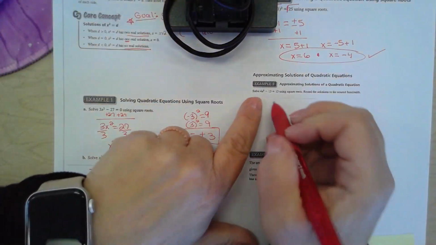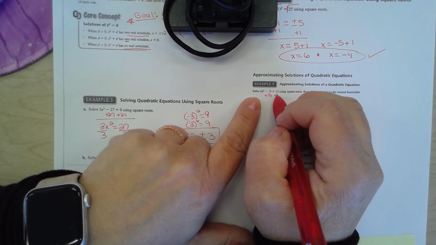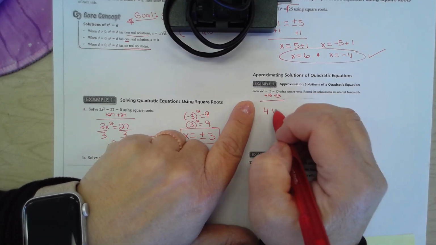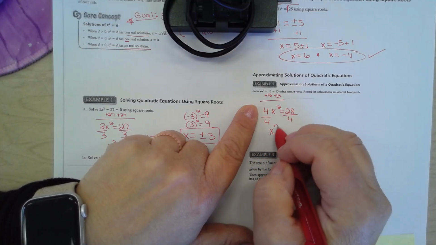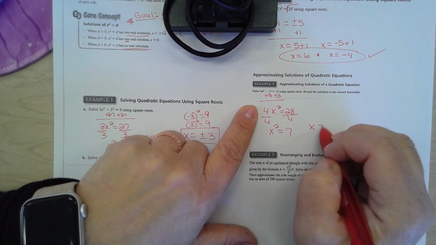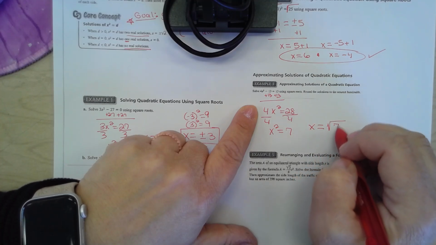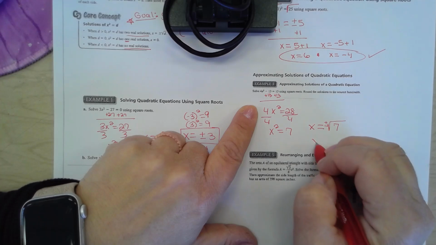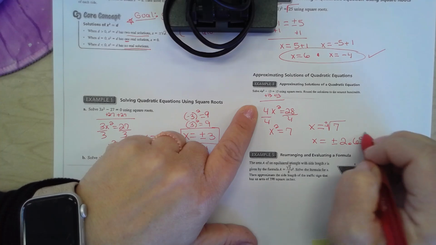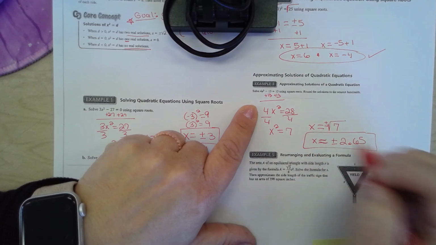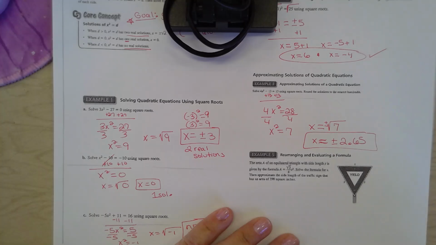All right, so the next one, again, I'm going to add 13. Add 13. 4x squared equals 28, divide by 4, x squared equals 7. So x is the square root of 7, plus or minus. So use your calculator, it comes out to 2.65 approximately. All right, let's try one more problem.